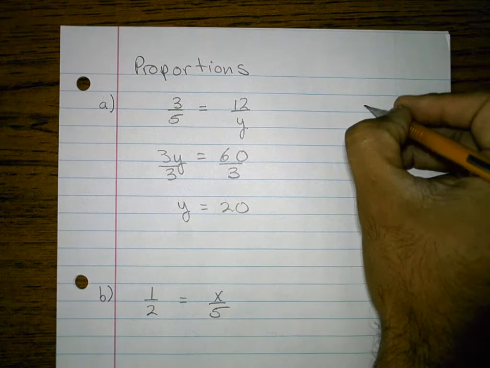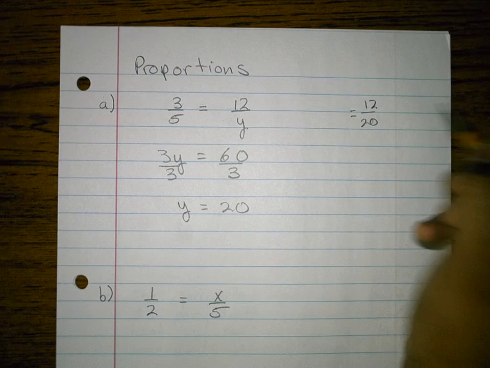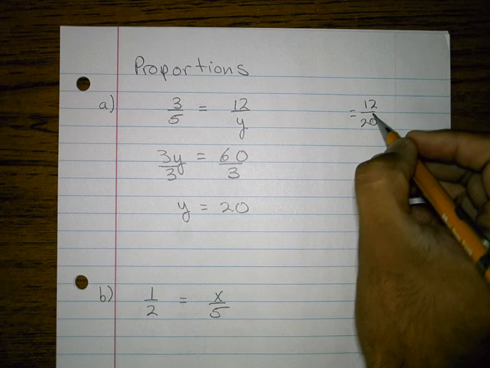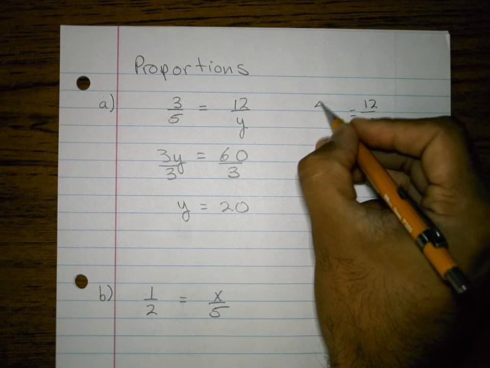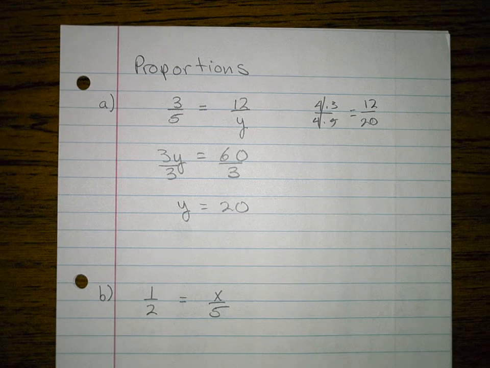Okay. And to kind of prove that to you, if I do 12 over 20, I can take a 4 out of both of those. I can reduce it, and that's the same as 4 times 3 and 4 times 5. And if I cross those out, you can see, yeah, they are actually equal to each other. That's the same as 3 over 5.